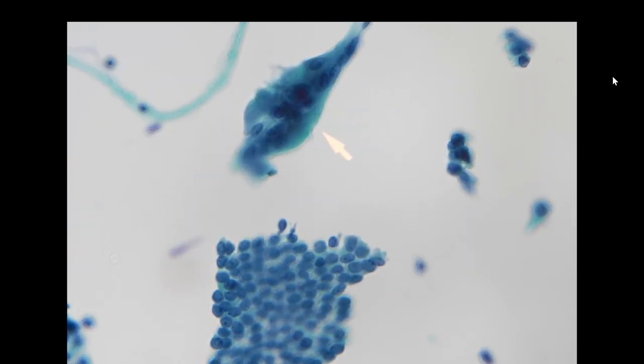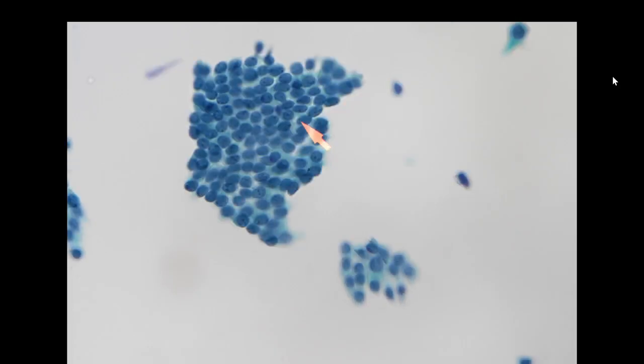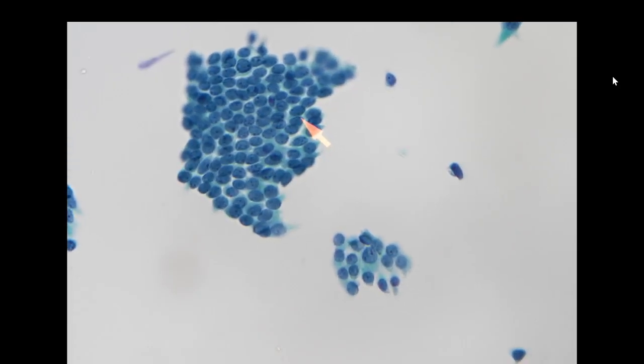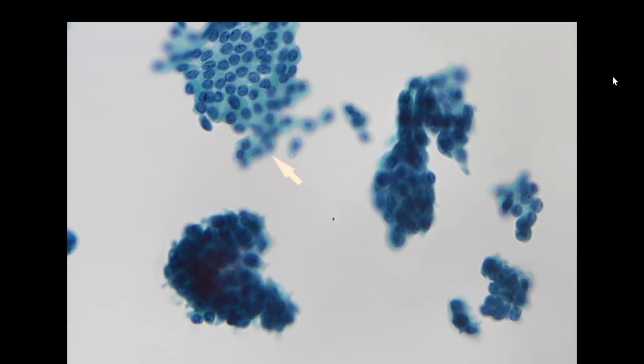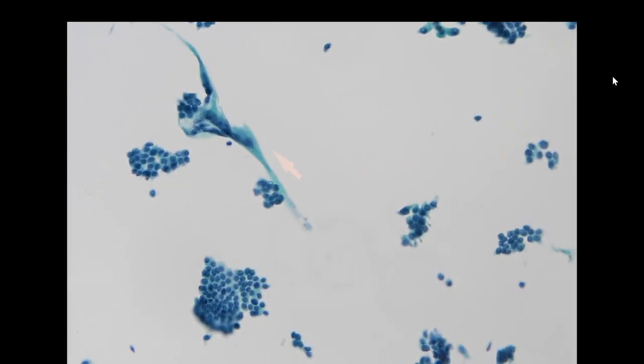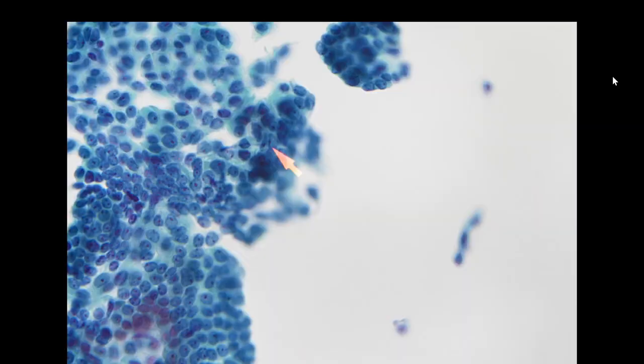On high power, we do see multinucleated giant cells, and we will usually search for nuclear inclusions in the monolayer sheet area. Here we do see the cells are relatively monotonous with an oval shape, a little bit of disorganization, some with grooving. Giant cell here as well. So we can look for pseudoinclusions because it is very classic. We didn't make a dot, but I think it's there. So let's take a look.